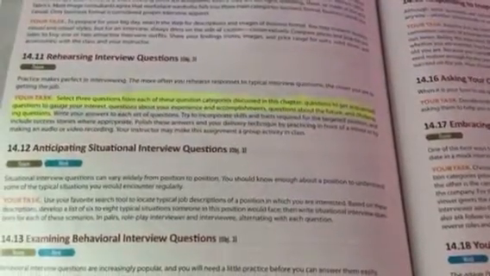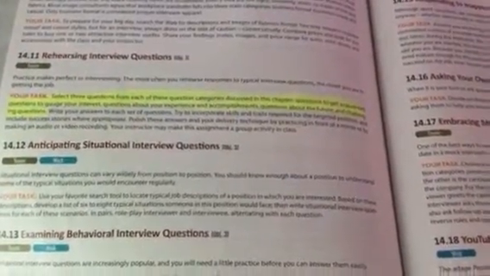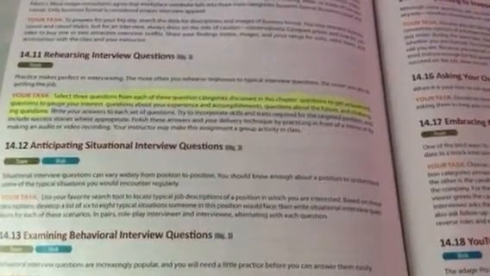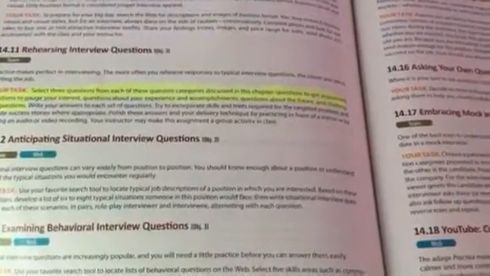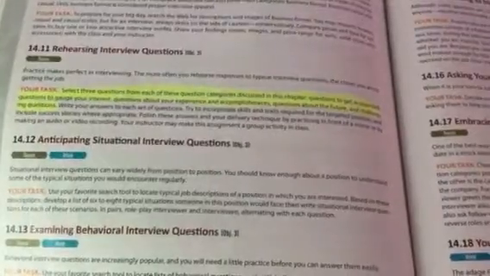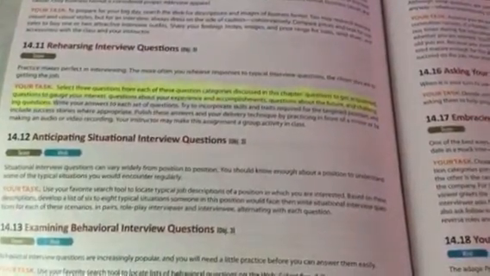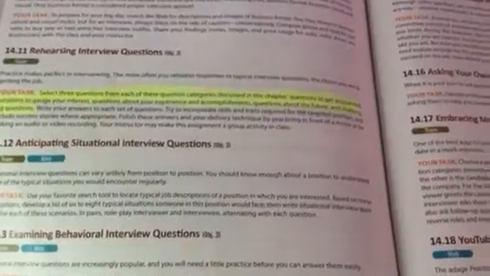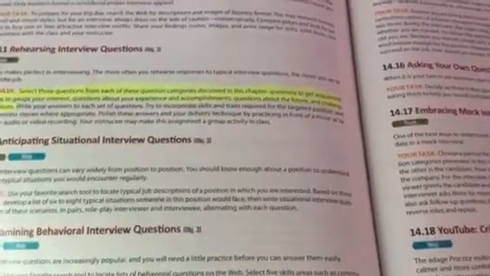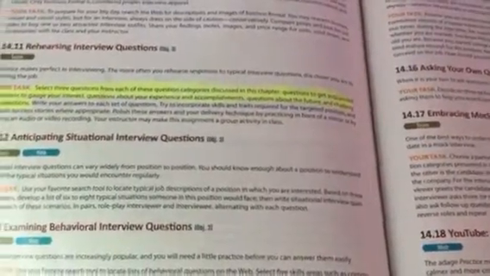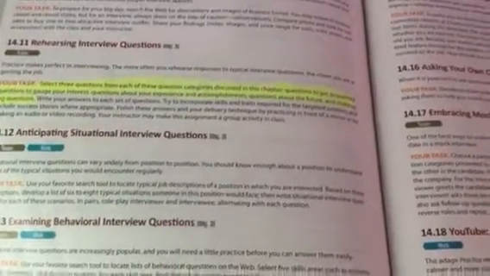I'm going to show you that in the book real quick. When you go to 1411, it asks you to select 3 questions from each of these question categories discussed in this chapter. A lot of times I'll have people see that first line right there, select 3 questions, and they type in 3 questions. But it's actually 3 questions from each of these sections. Questions to get acquainted, and then questions to gauge your interest, so that would be 3 more, so we are at a total of 6 now. Questions about your experience and accomplishments, so you do 3 from that category, so that would be a total of 9. And then questions about the future, 3 more, so that's a total of 12. And then challenging questions, 3 more, and so that would be a total of 15.